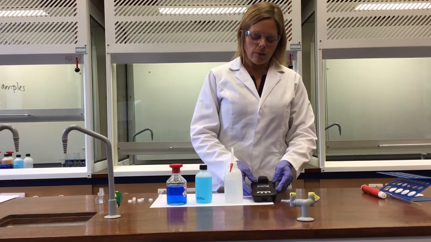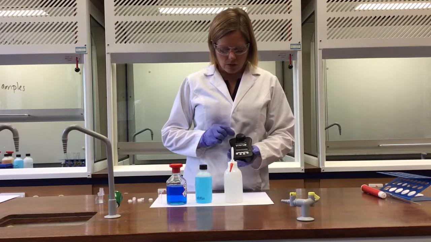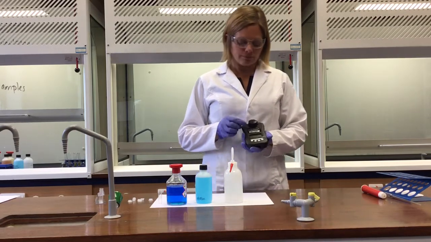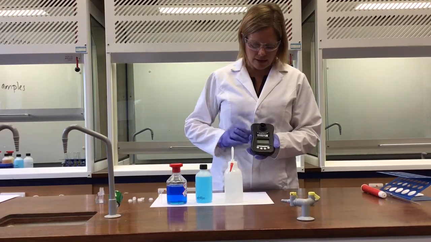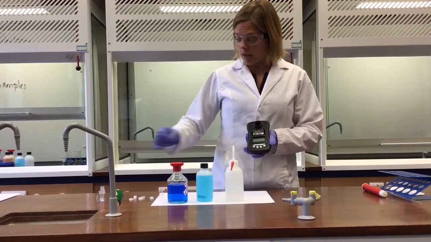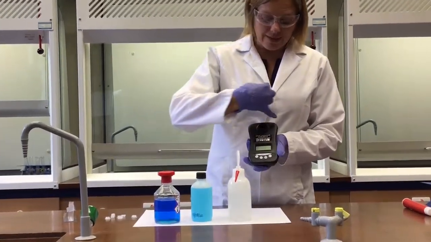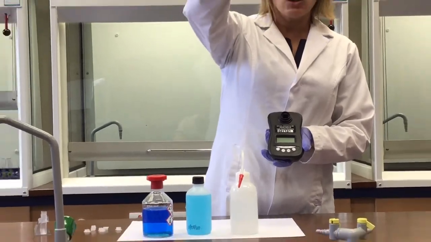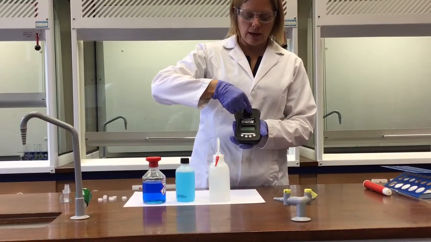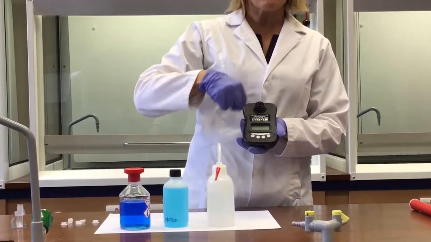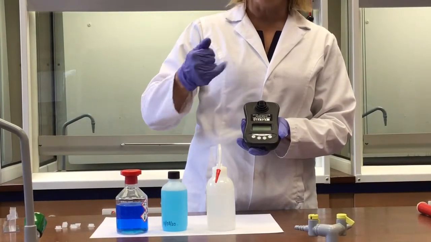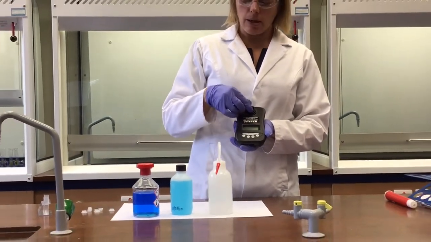In order to do that, we need to use one of these gadgets here, which is called a colorimeter. And so the colorimeter has a light source on this side. Then between the light source and the detector on this side, you place a cuvette, which will have solution in it, like so, and you can measure the absorbance of light that passes through that particular sample.